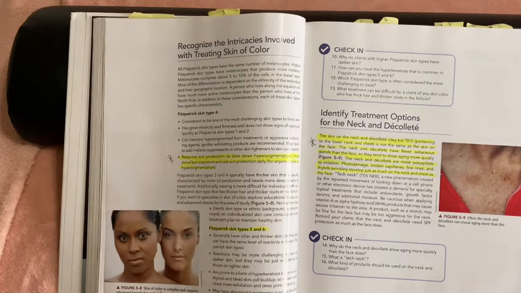Fitzpatrick skin types 3 and 4 typically have thicker skin that is usually characterized by more oil production and need more deep cleansing treatments. Additionally, waxing is more difficult for individuals with this Fitzpatrick skin type that has thicker hair and thicker roots in the follicles. If you want to specialize in skin of color, explore educational resources and advanced classes for this area of study.